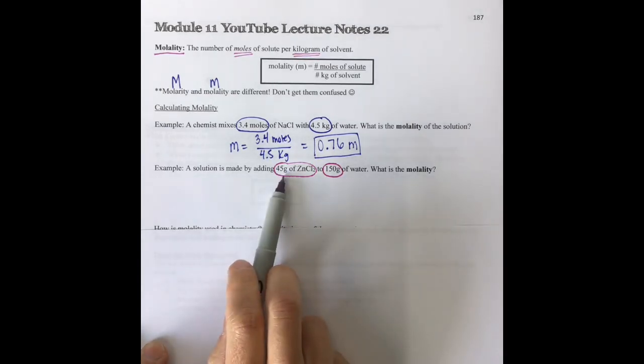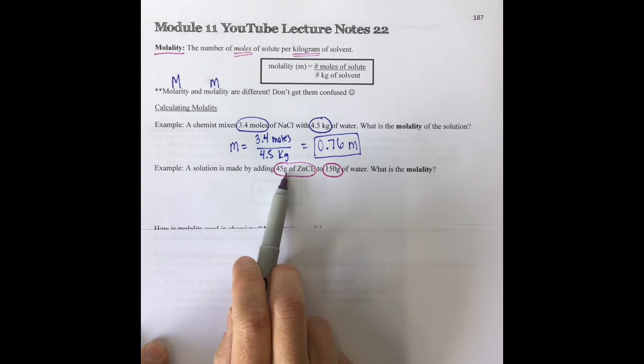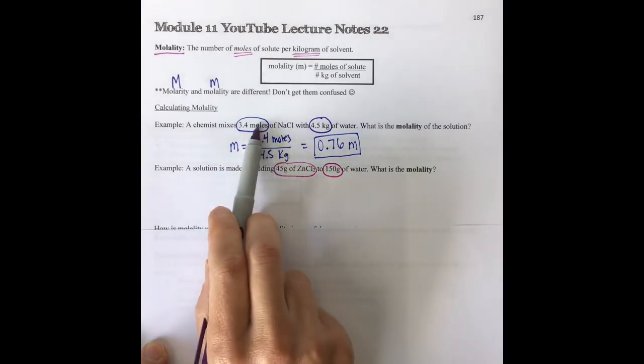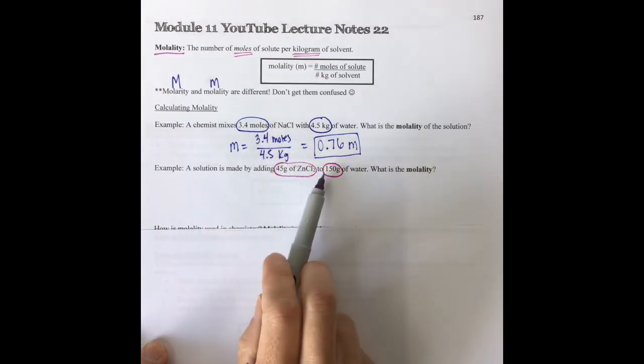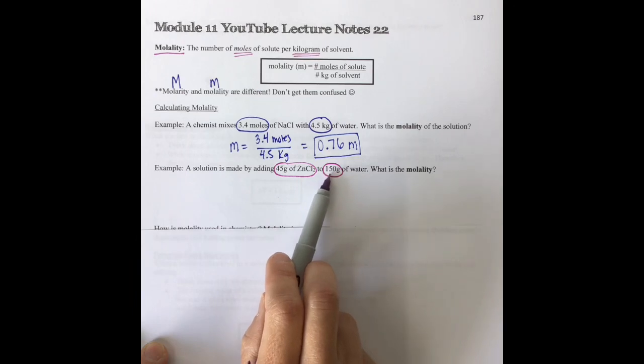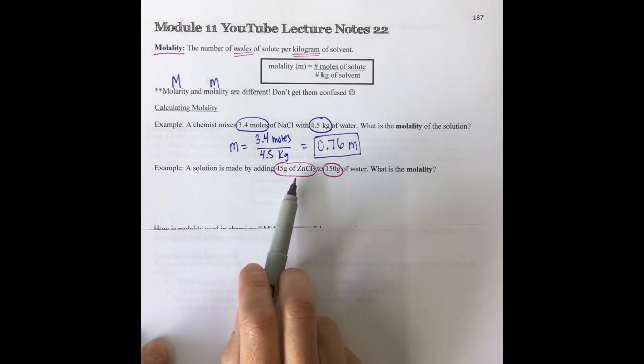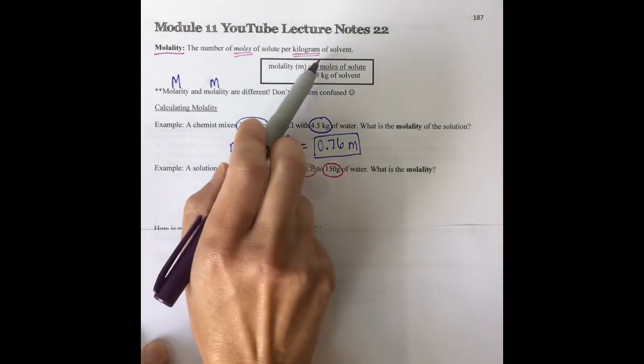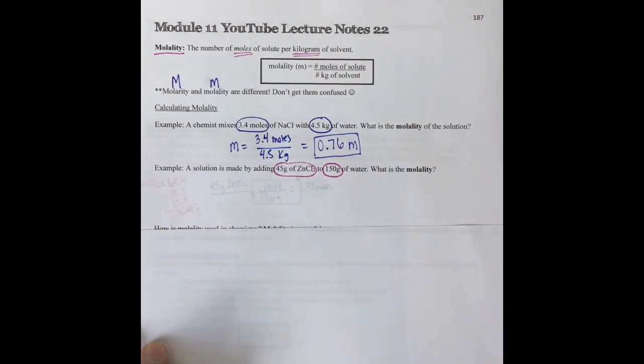Okay, so for this first part, you need to take grams and get moles. And for the 150 grams of water for your solvent, you're going to need to use your metric conversions to get that to kilograms. I would like you to pause this video and test yourself and see if you can get to moles and kilograms to solve for molality.